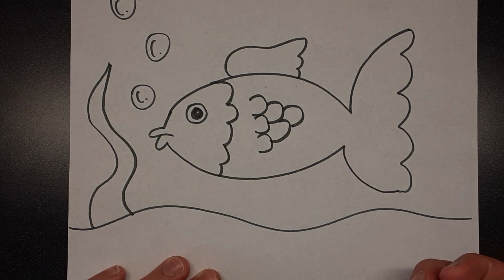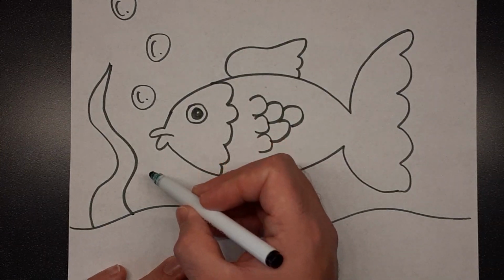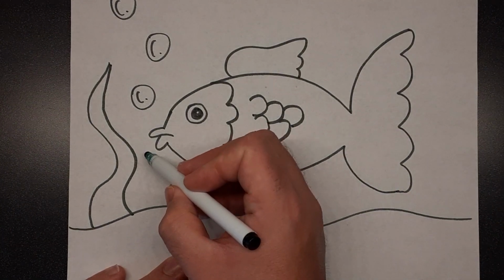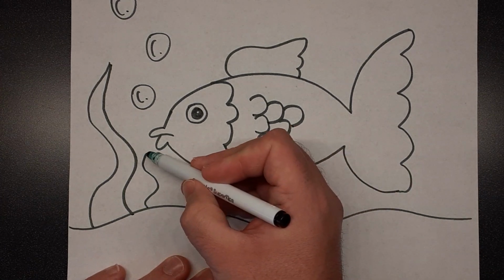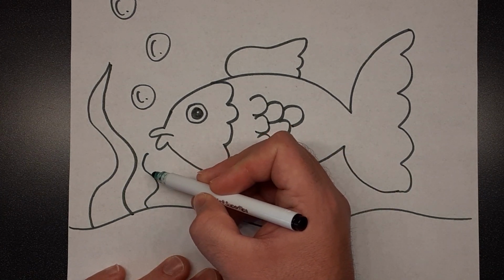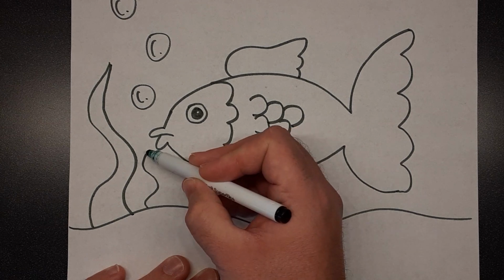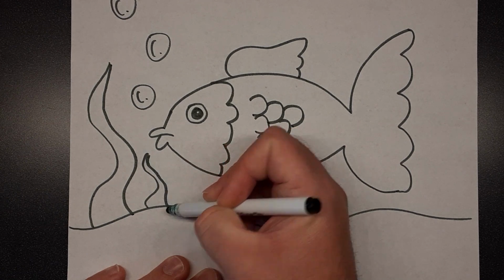And let's do another seaweed. I'll do another one right here. Squiggly line. Start at the top, same spot, follow the squiggly line, and slowly get wider. So like this, maybe. Okay?